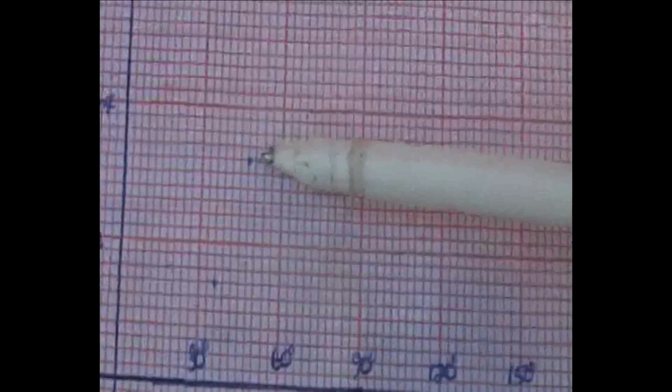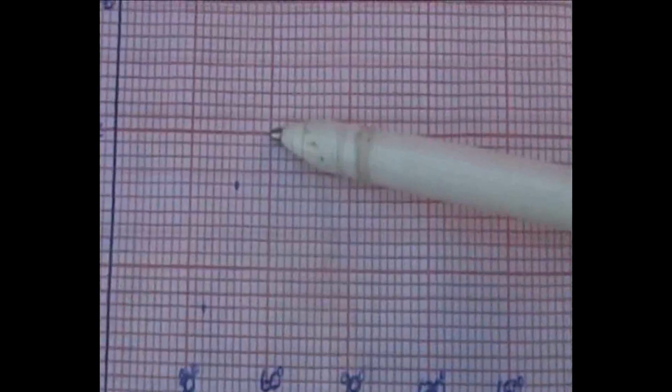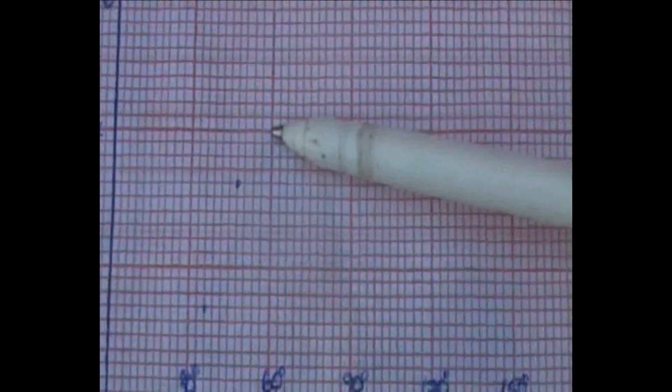The next is 60. 60 is to be plotted against 0.37. So we have our 60. Our 60 is clearly written, or if you can count from here 1, 2, 3, 4, you can see it tallies with where we have 60. And we have to plot 60 against 0.37.